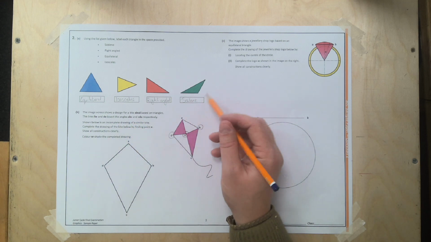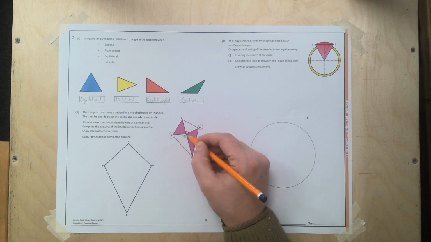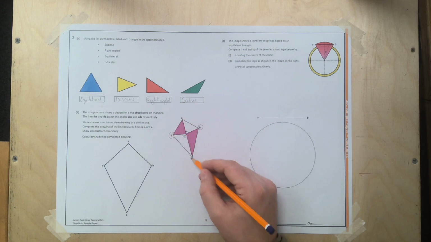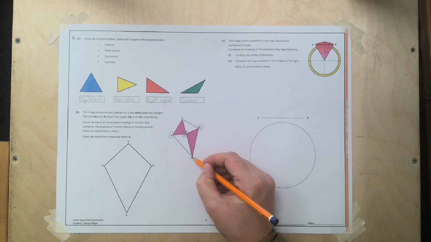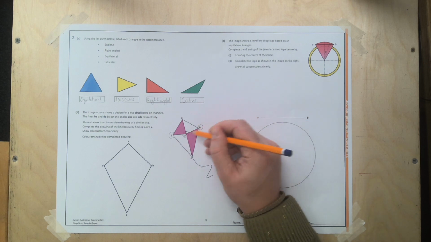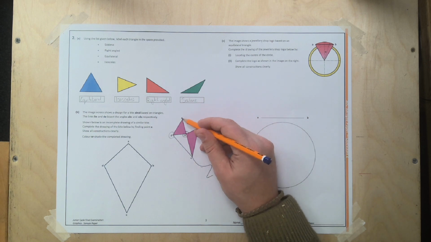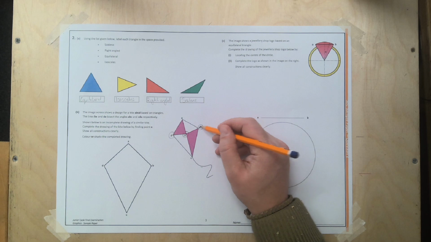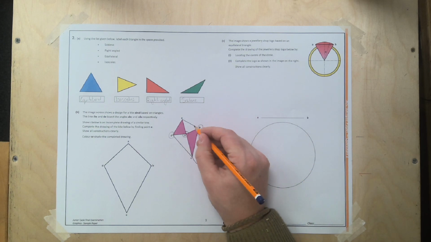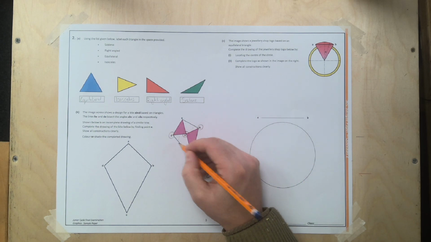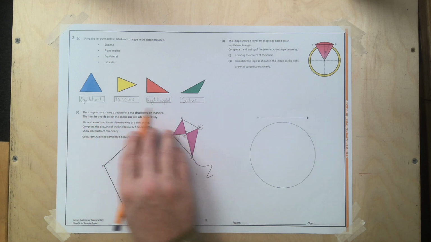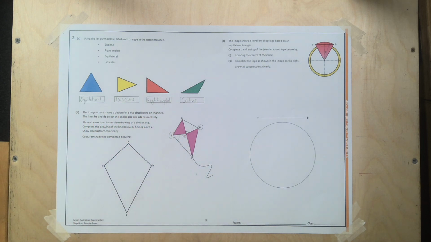So it's telling you what's going on here. The line DE bisects the angle ADC, and the line BE bisects the angle ABC. So they're already telling you what to do. We need to bisect the angles. You need to read these questions for the key information in them.